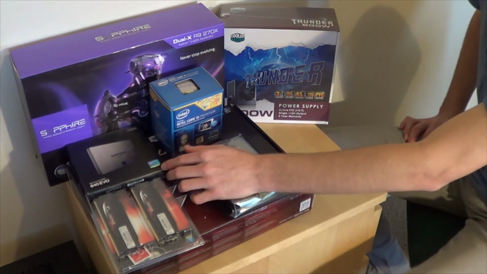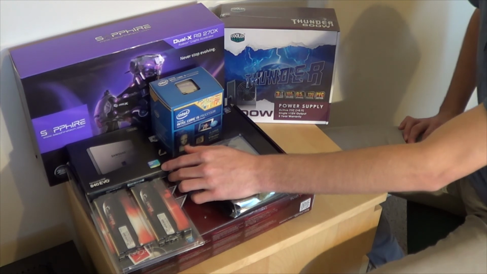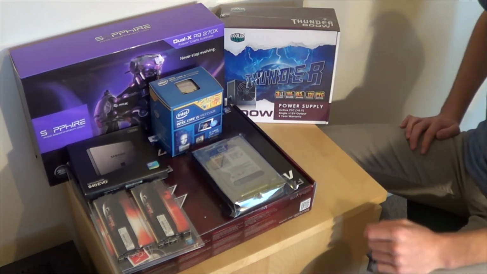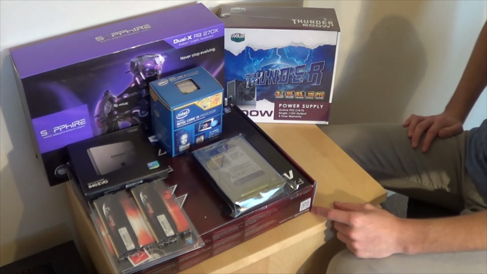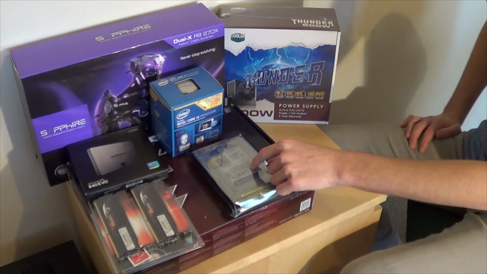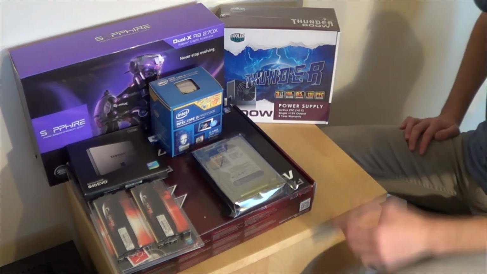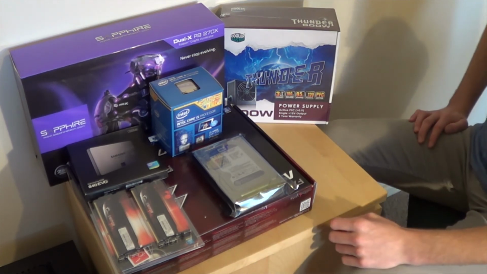We have a Samsung solid-state drive 840 EVO, 128 gig version, so it will be fast. We can put our operating system on it and it will go well with the motherboard. We have also, for additional storage, a 1 TB Western Digital Blue drive. So it's not a green drive, so it's faster than a green drive, but slightly more expensive.